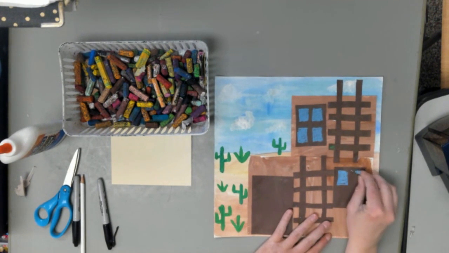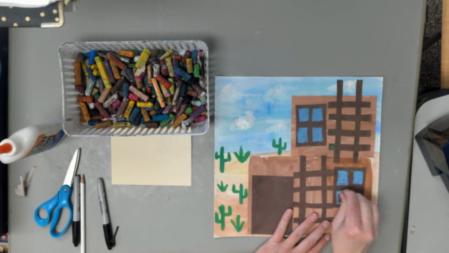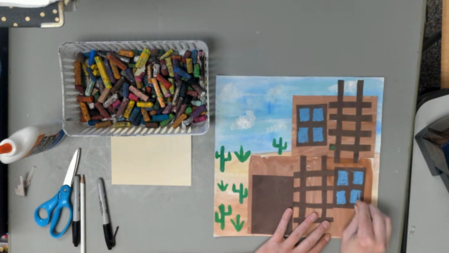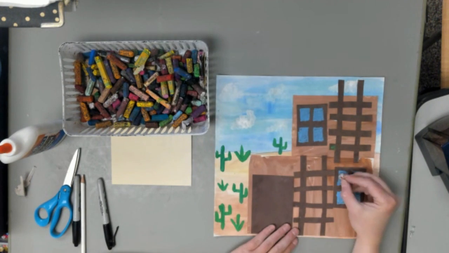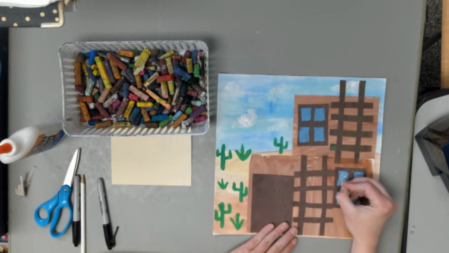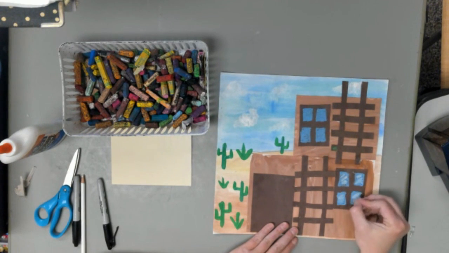You don't have to use blue. Just drawing a rectangle and then kind of filling it in. And if you'd like, you could even use a white to add some little diagonal lines so that the windows maybe look shiny.